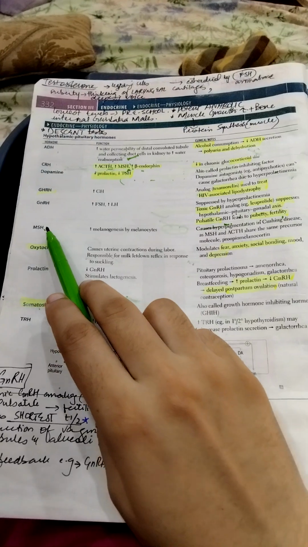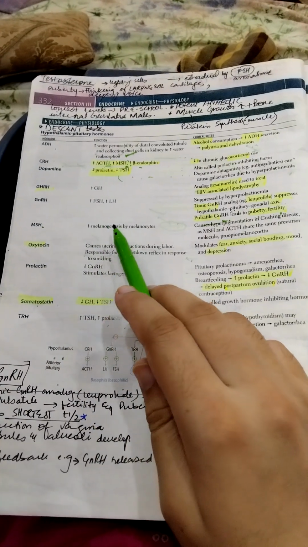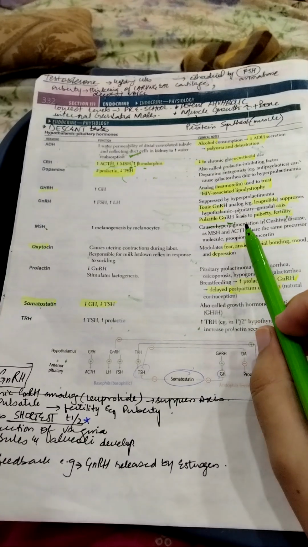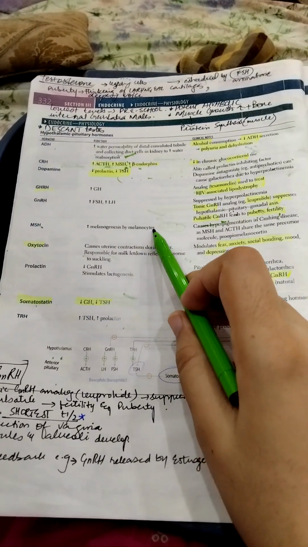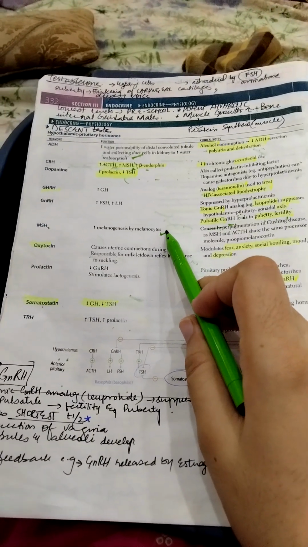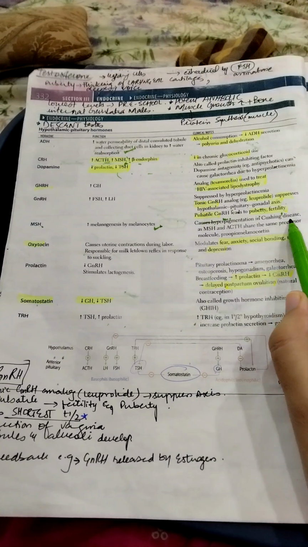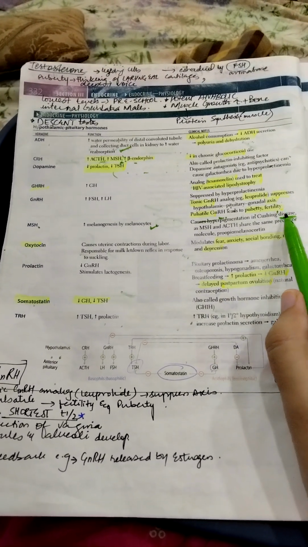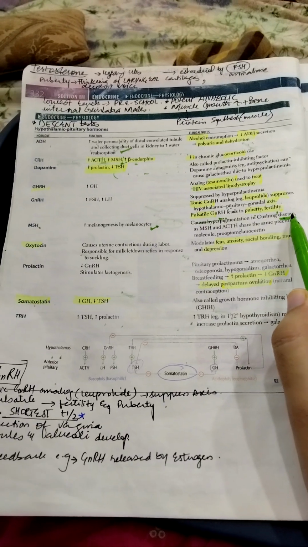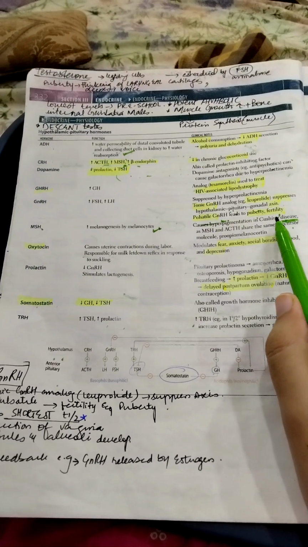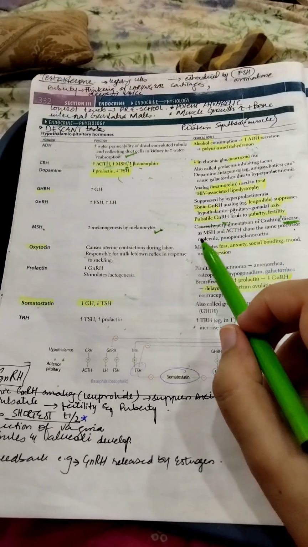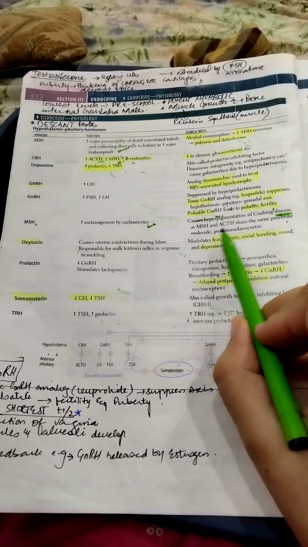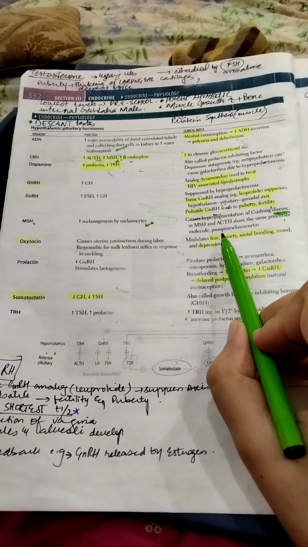Then comes MSH, melanocyte stimulating hormone. As the name indicates, it increases melanogenesis by melanocytes. These are the cells which cause hyperpigmentation in our skin. And in Cushing's disease, remember, this word is used when the increase in cortisol is because of primary pituitary pathology. Then it is called Cushing's disease. So it causes hyperpigmentation in Cushing's disease, as MSH and ACTH both have the same precursor, pro-opiomelanocortin, as I already told you.